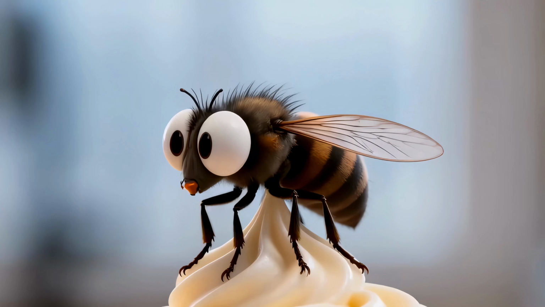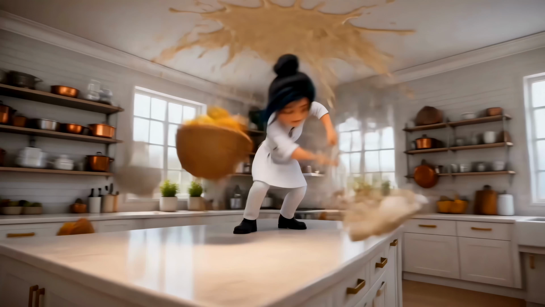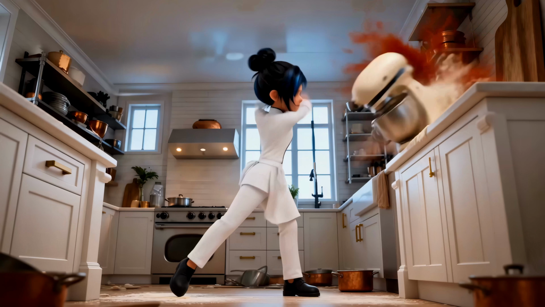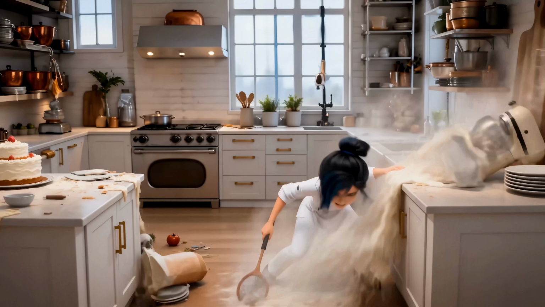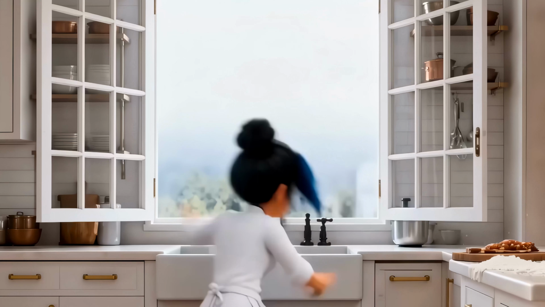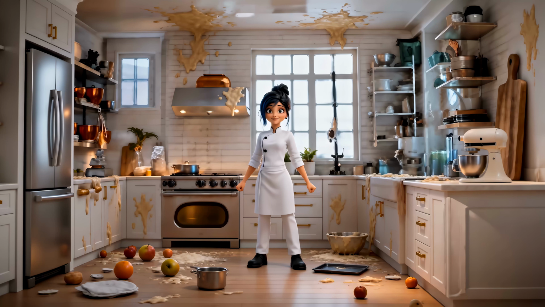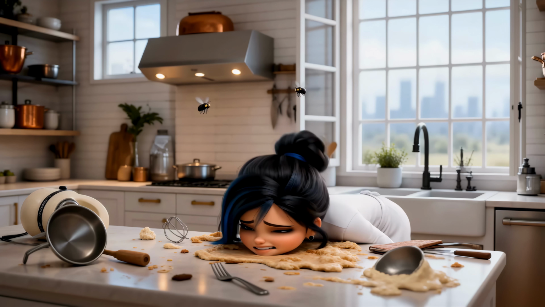Oh no, this fly thinks it can mess with my kitchen? Yes, gotcha! Kitchen saved! You've got to be kidding me.